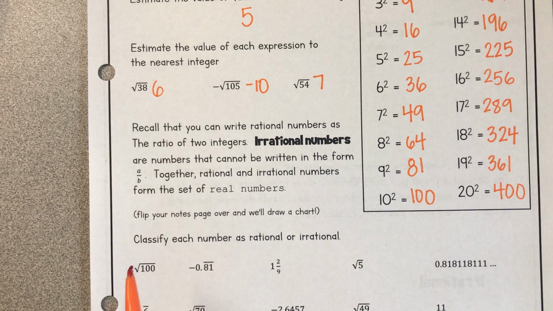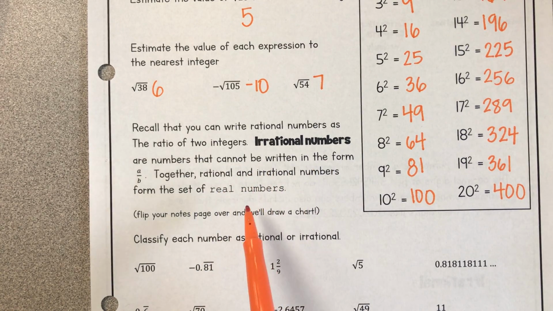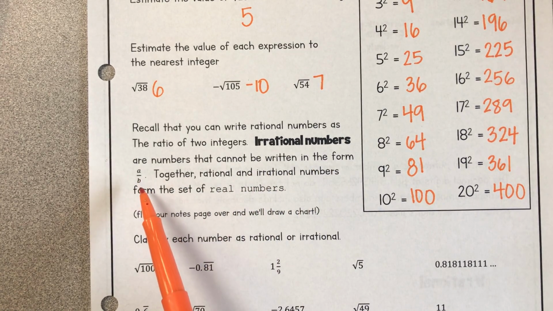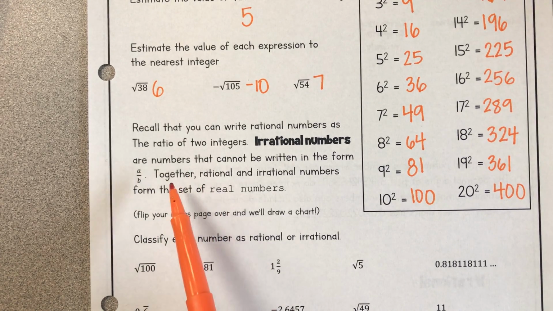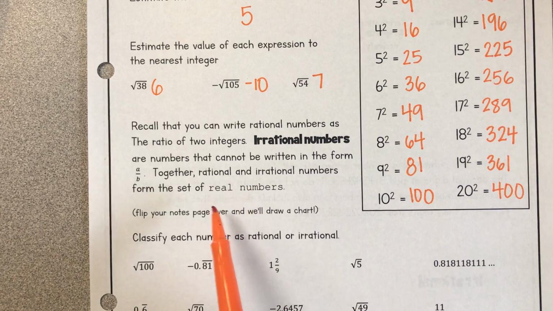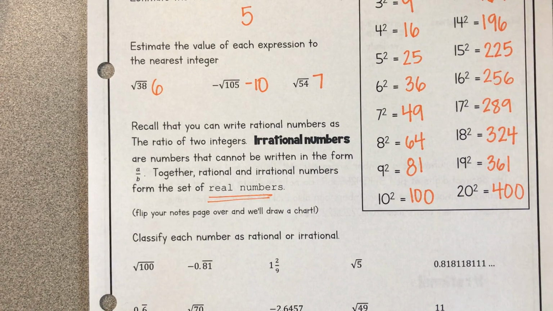So it says, recall that you can write rational numbers as the ratio of 2 integers. Irrational numbers are numbers that cannot be written in the form a over b. So an irrational number, you cannot write it as a fraction. It says, together, rational and irrational numbers form the set of real numbers. And then it says, flip your notes over and we're going to draw a chart.